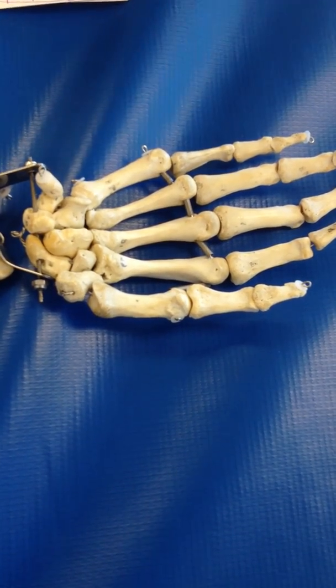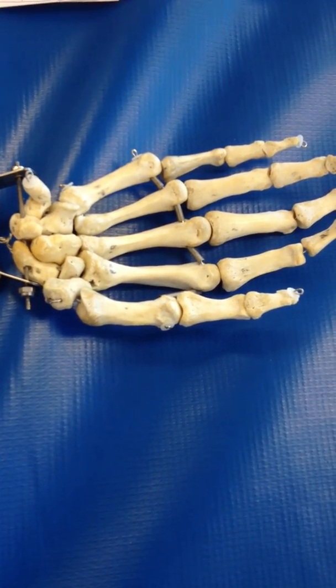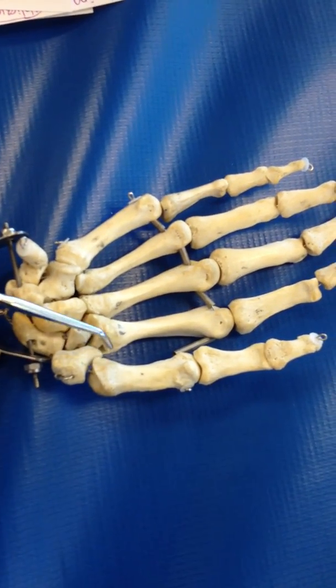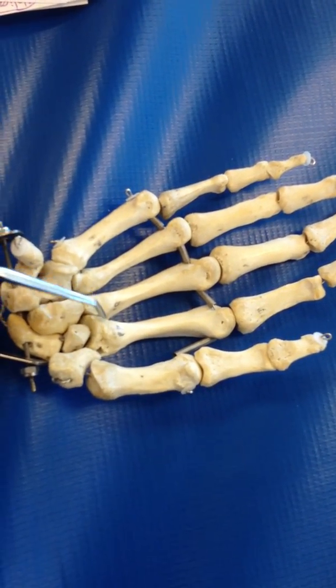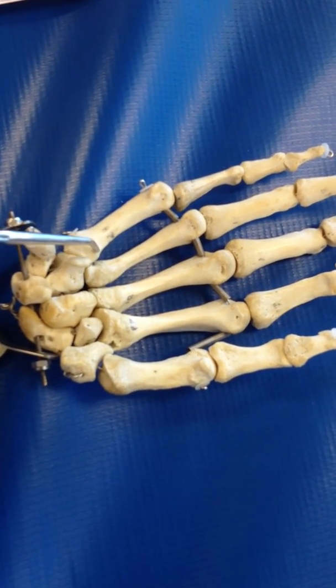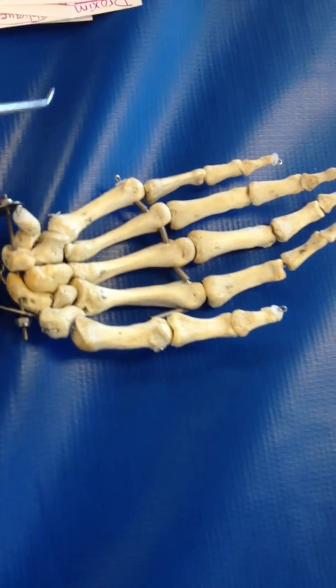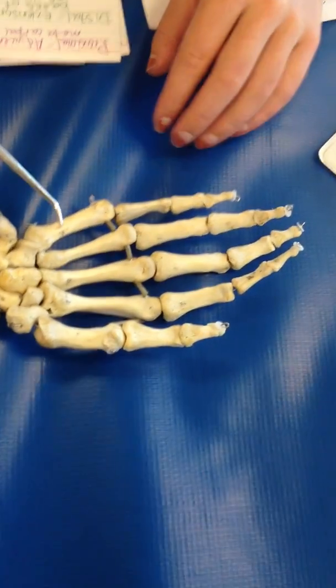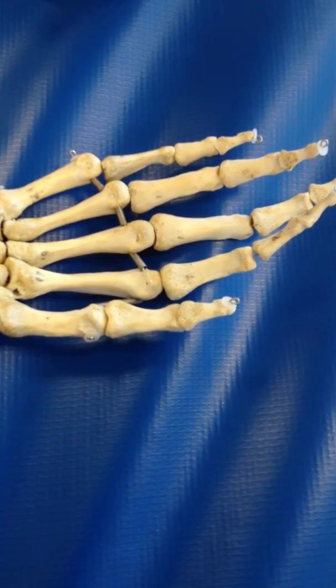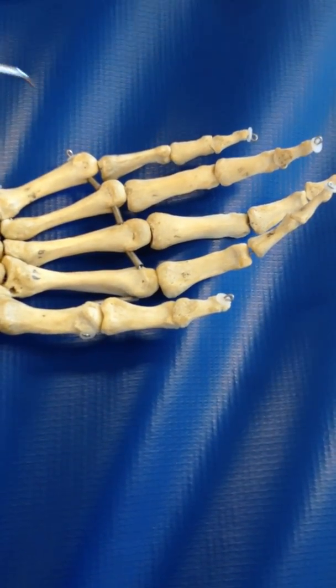The DABs. Adjacent sides of two of the metacarpal bones. So right here, here, here, and here. And they attach up to the bases of the proximal phalanges of digits 2, 3, and 4.